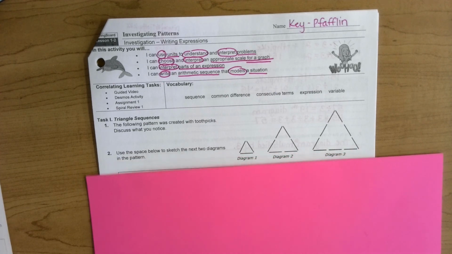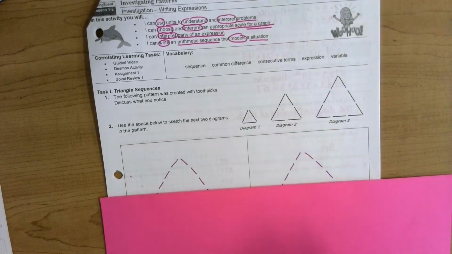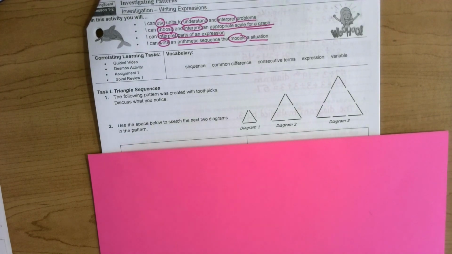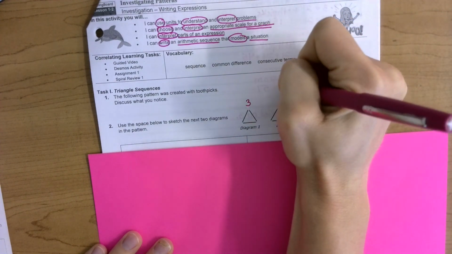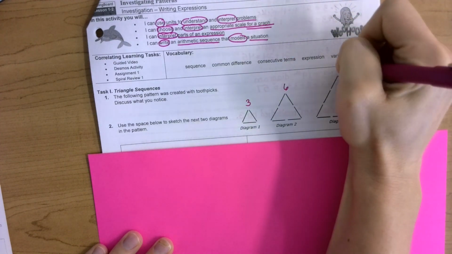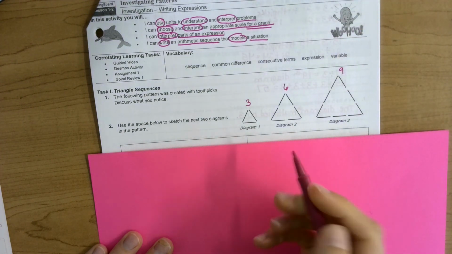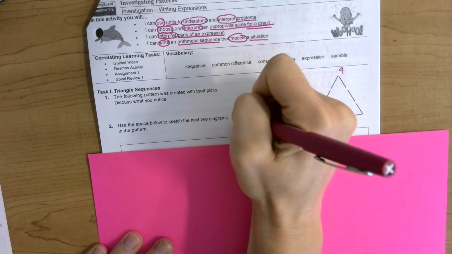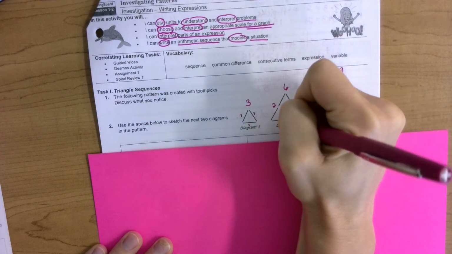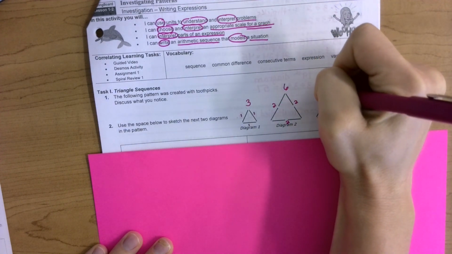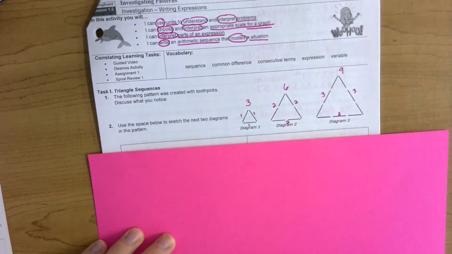All right, you should have done 1 through 5. So task 1, triangle sequences. The following pattern was created with toothpicks. Discuss what you noticed. So you should have written down some things that you noticed, or thought about it at least. Some things I noticed is there are 3 toothpicks in diagram 1, 6 toothpicks in diagram 2, 9 toothpicks in diagram 3. I also noticed that each side of the triangle for diagram 1 had 1 toothpick on each side. There were 2 toothpicks on each side of diagram 2, and then 3 toothpicks on each side of diagram 3.